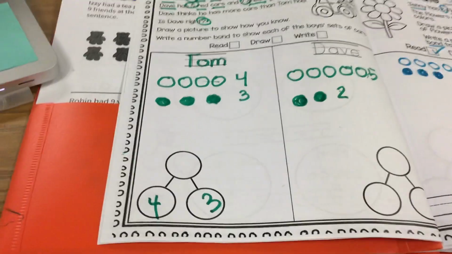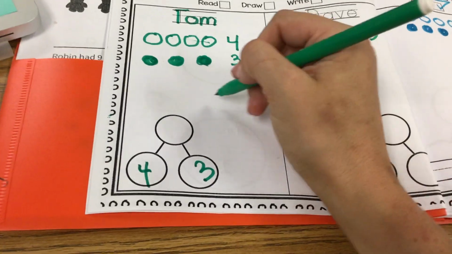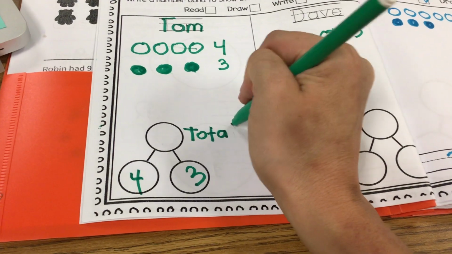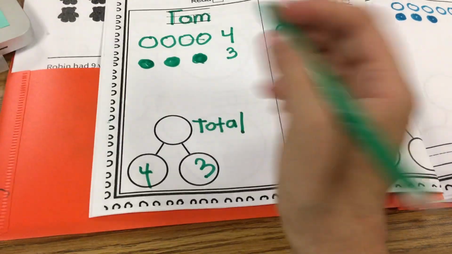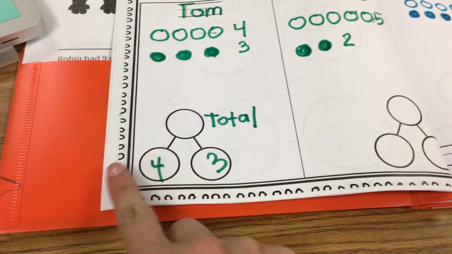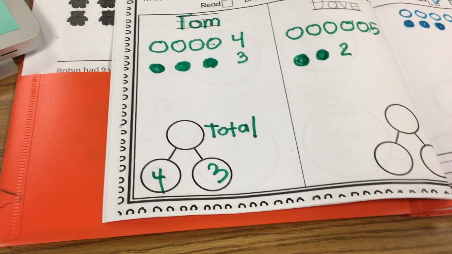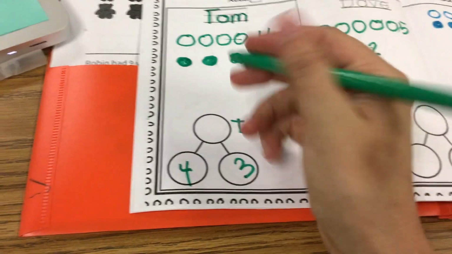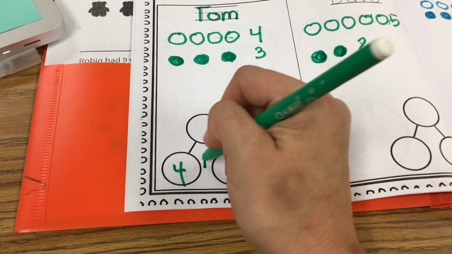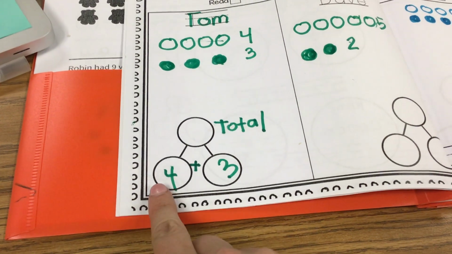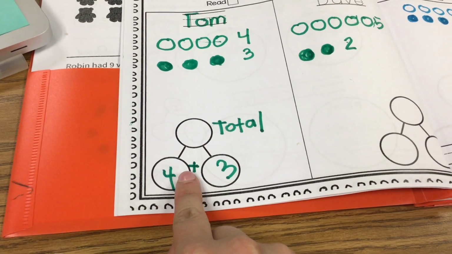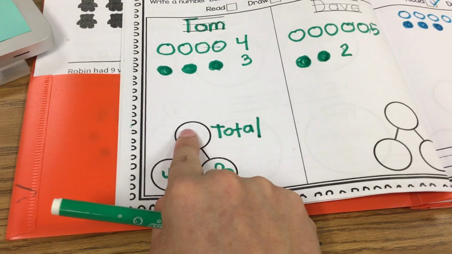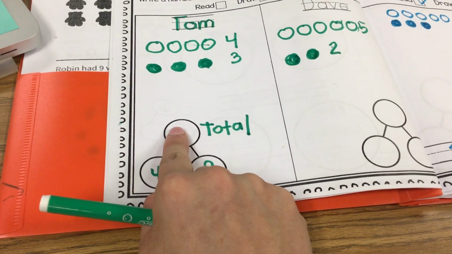Now I need to find my what? Whole or total. I'm going to write this here so you can remember your total. How am I going to find my total? Well, I'm going to teach you something about the number bond. Okay? 4 and 3 go together to make the total. It's just like a number sentence. So if you need to put a little plus sign right there to help your brain remember, you can do that. Miss Suggs loves to do that. 4 plus 3 equals how much? How are we going to figure that out?